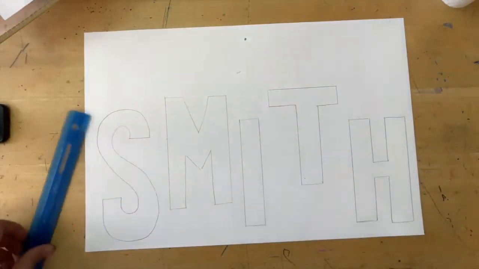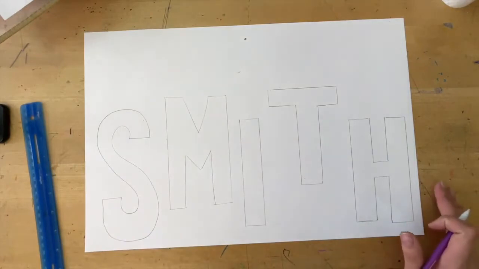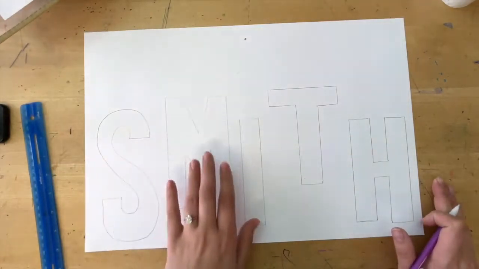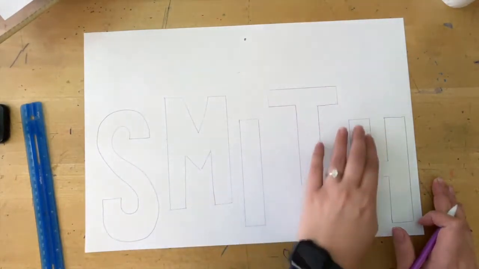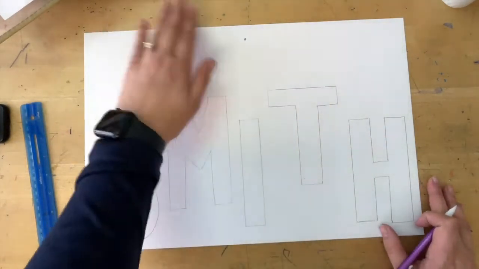Perfect, so you can see how I worked lightly. I also varied the size and height of my shape. So I've got my S down here, the M is up a little, the I is down, the T is up, and the H is down. So adjust where you can.